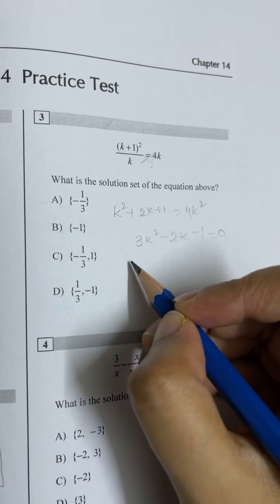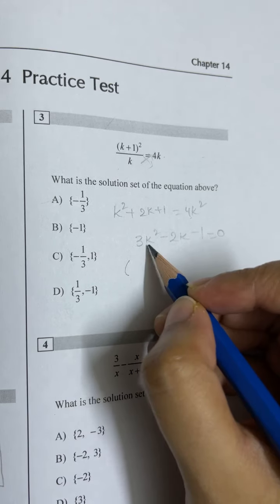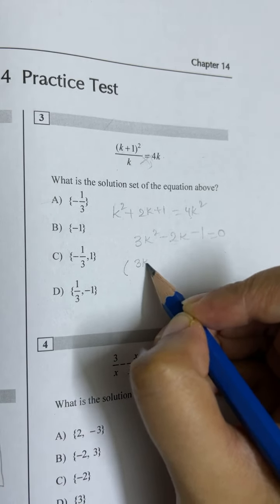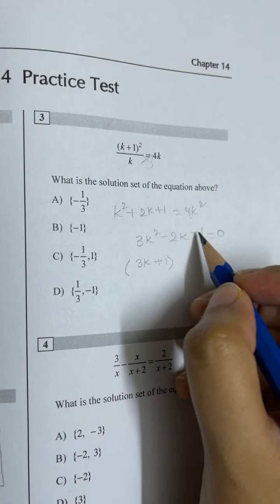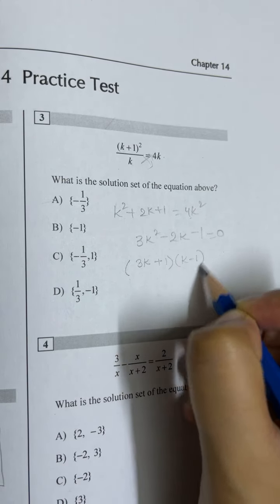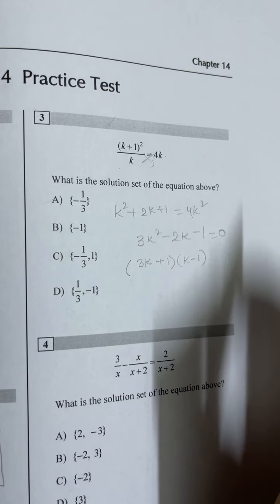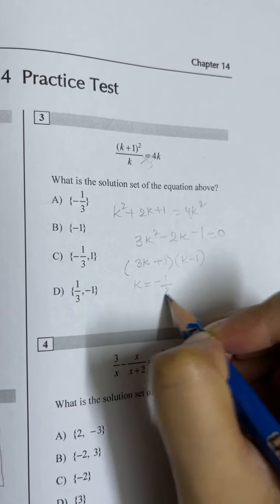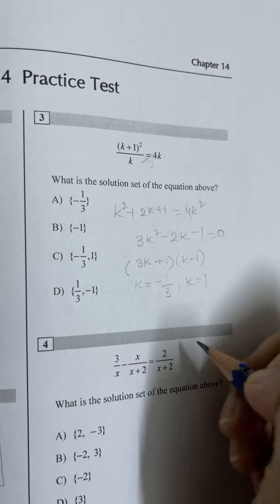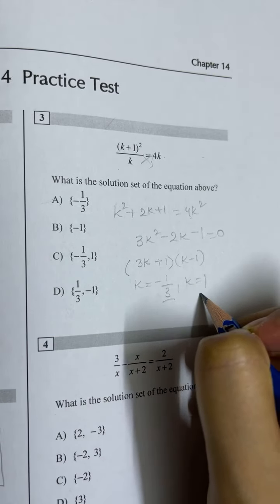So after factorizing, you get the factors as 3k, when you take out common, 3k plus 1, and the other one you're going to get is k minus 1. Okay, these are the two factors which you're going to get. So you have the values of k, that's equal to minus 1 over 3, and k is equal to 1. So you have two solutions for k.